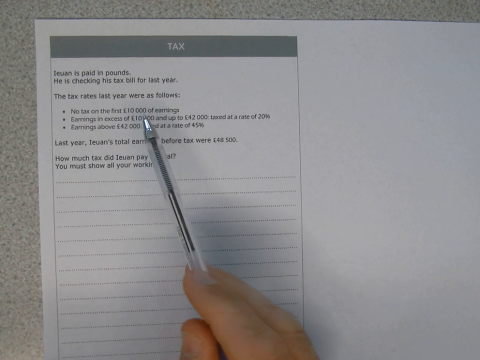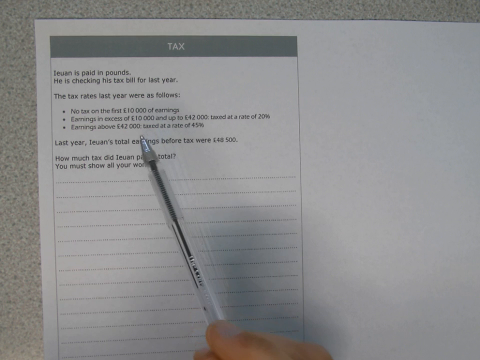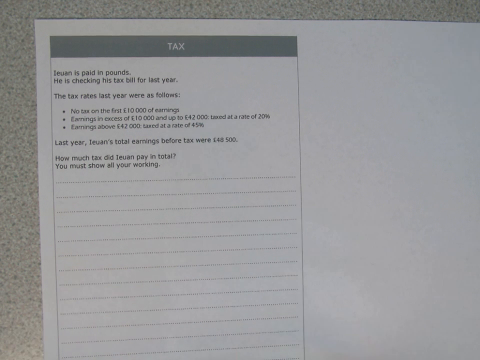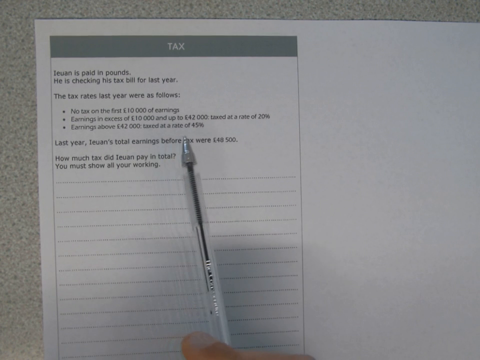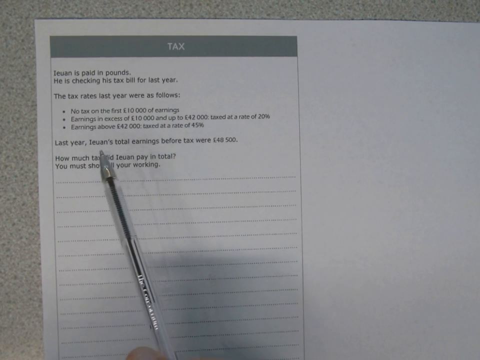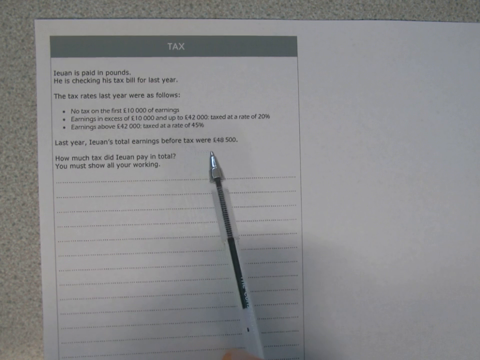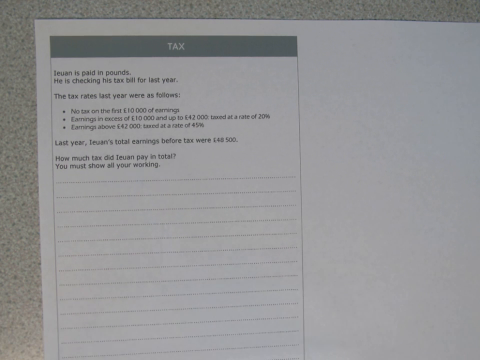So no tax on the first £10,000 of earnings. Earnings in excess of 10,000 and up to 42,000 taxed at a rate of 20%. And earnings above 42,000 taxed at a rate of 45%. Last year, Ian's total earnings before tax were £48,500. How much tax did Ian pay in total? You must show all your work.